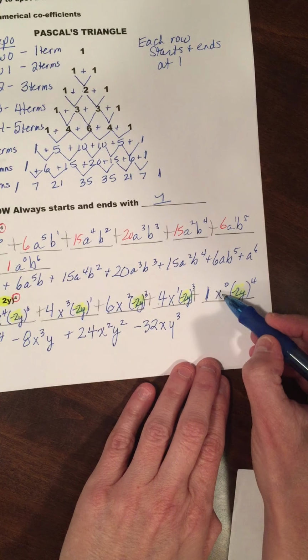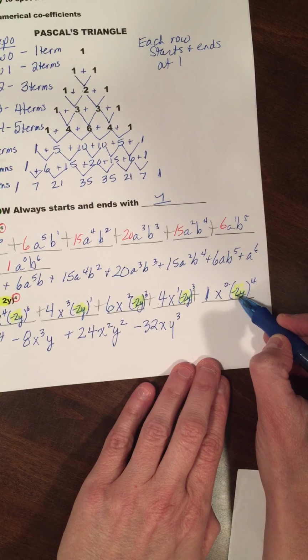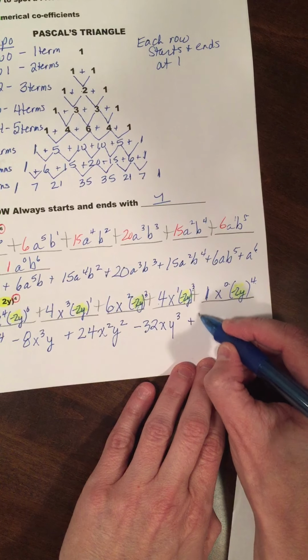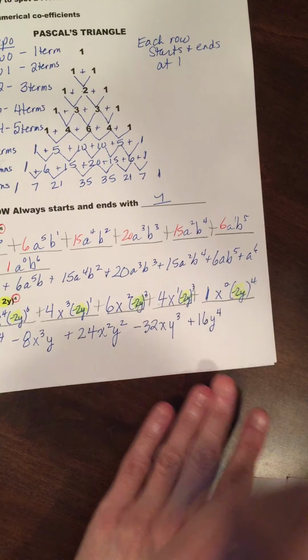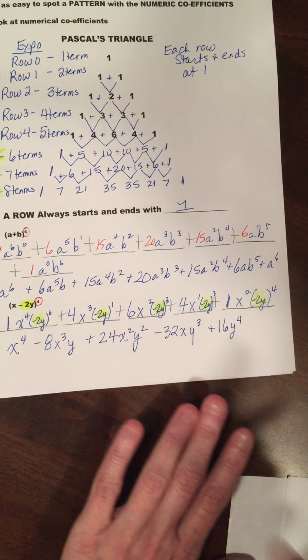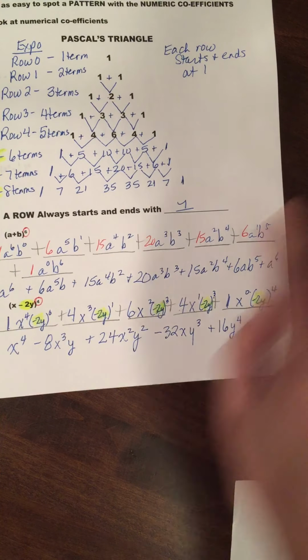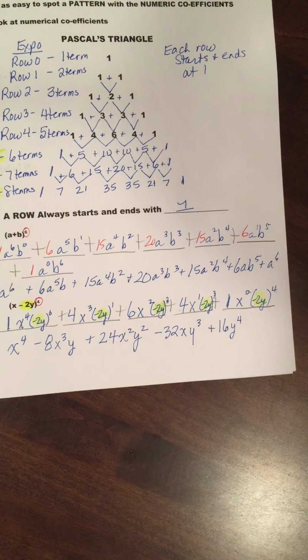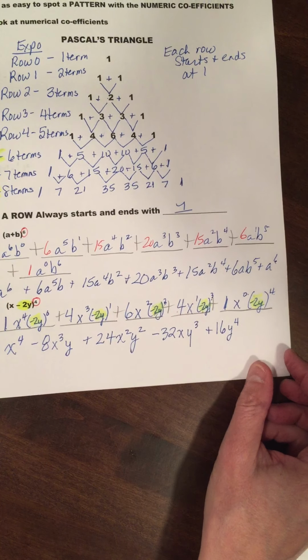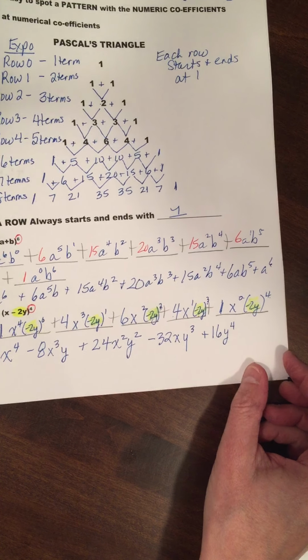1 is 1. X to the 0 is 1. Negative 2 to the exponent 4 is 16. Y to the exponent 4. That's where you guys have to take it slow, because most of your silly mistakes will occur in your signage, and with your exponents. But we got a whole bunch more examples, so when you're ready, we'll flip and we'll move into definitely more challenging examples. Okay, let's give her a shot.